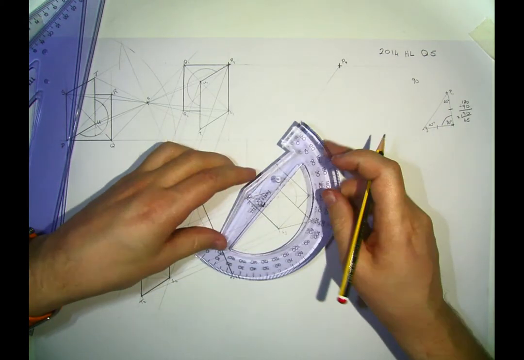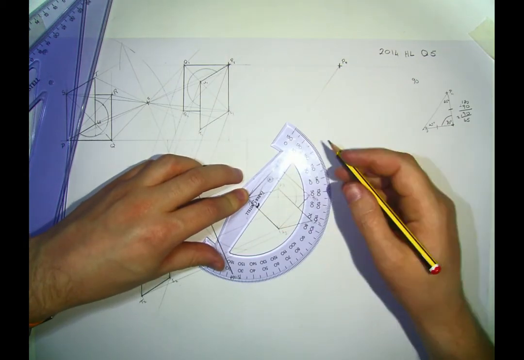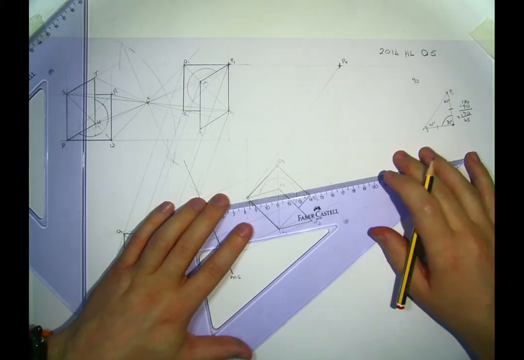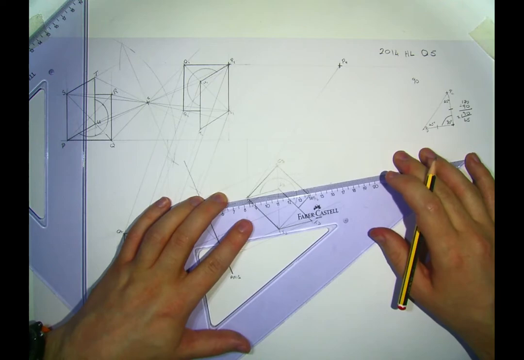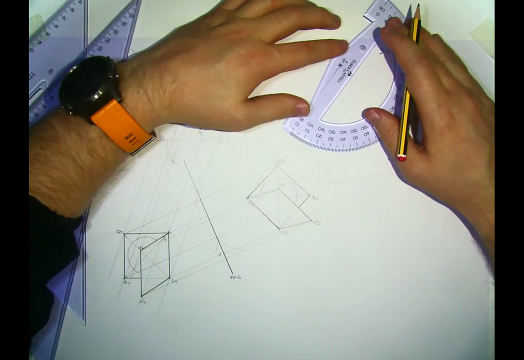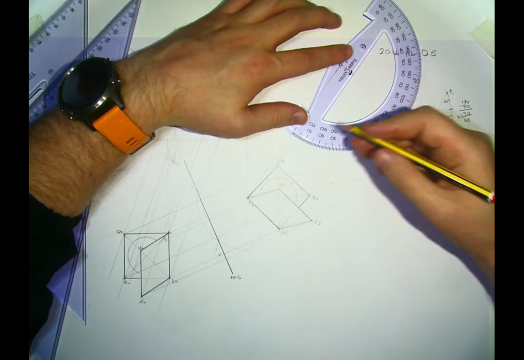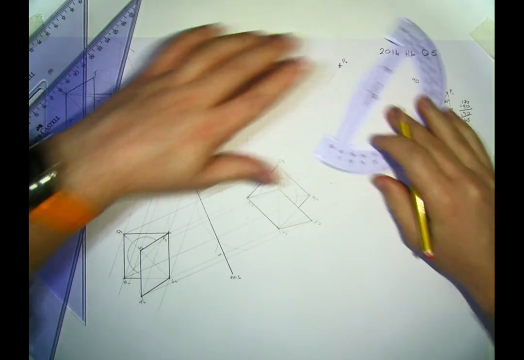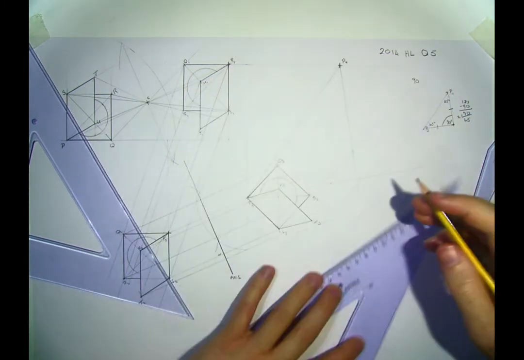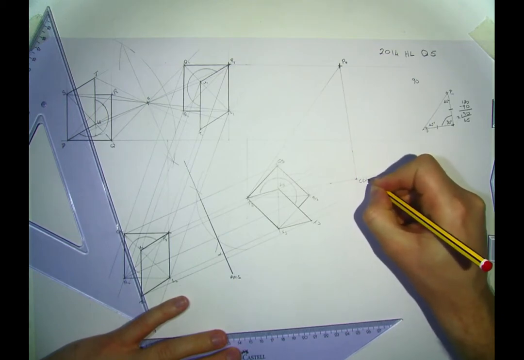Taking our protractor, point of the compass on P3, I'm going to measure a 45 degree line here. Do the same thing from P4. Again, 0 is lined up on the line joining back down to P3. Again, measure 45 degrees up this way. And where these two lines cross each other, this point down here, that's the center of rotation.